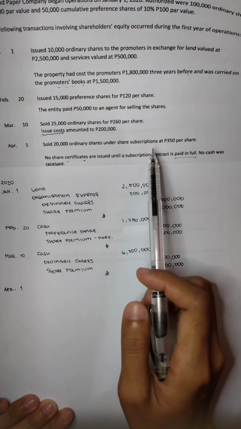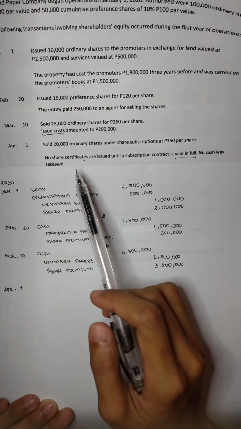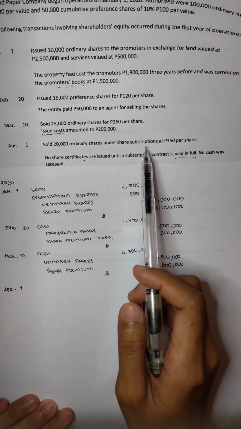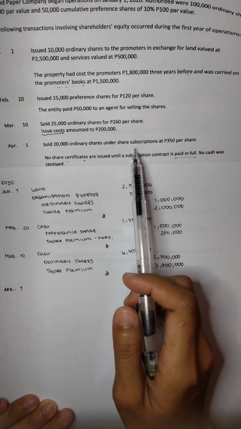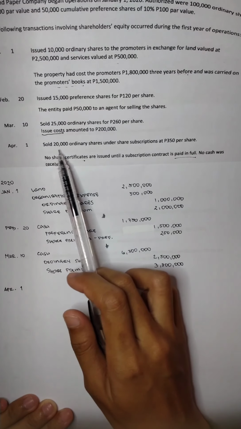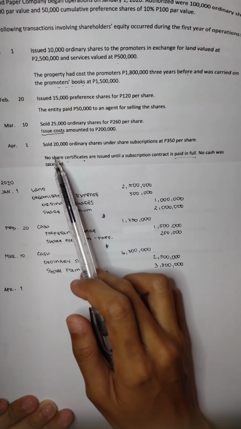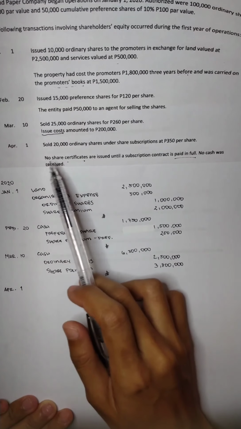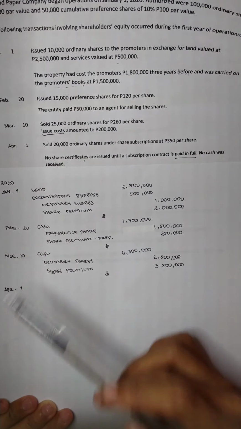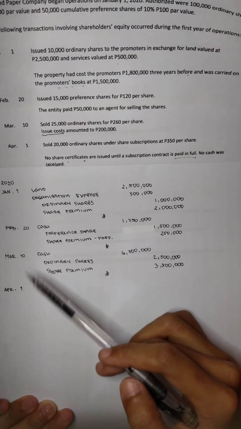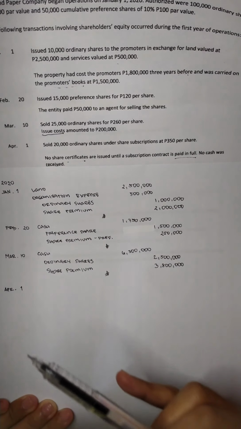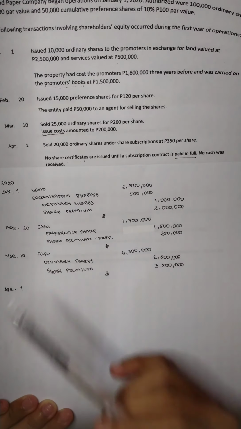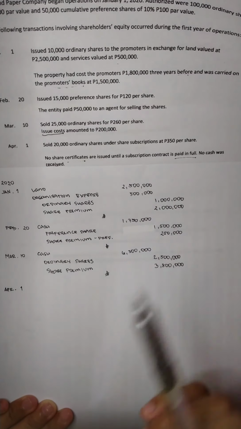Ano ba pag sinabing share subscriptions? Ibig sabihin yan yung mga subscribers or yung shareholders wannabe na gusto maging part ng corporation, kaya lang wala silang pambayad pa. Kumbaga wala pa silang perang pambayad. Pero hindi porket naman hindi ka bayad, hindi ka na part ng corporation. Magiging part ka pa rin ng corporation, yun nga lang, iba yung benefits pag bayad ka na, pag fully paid ka na.